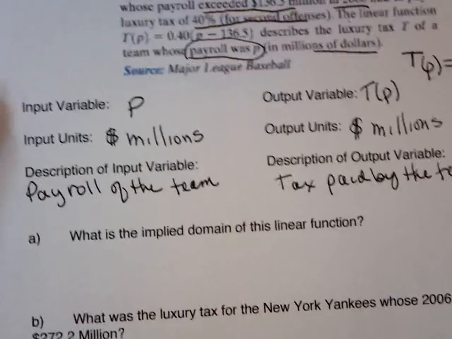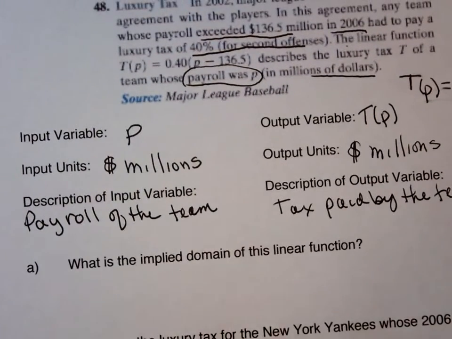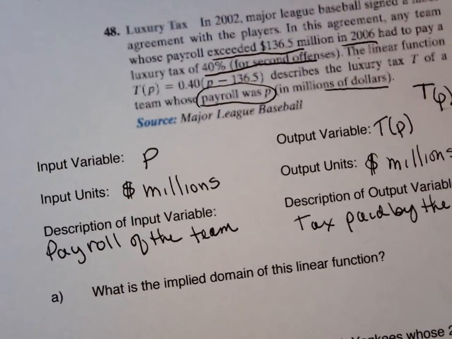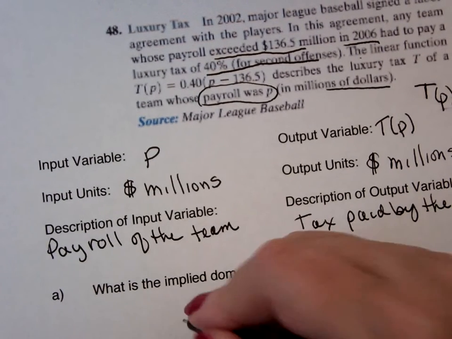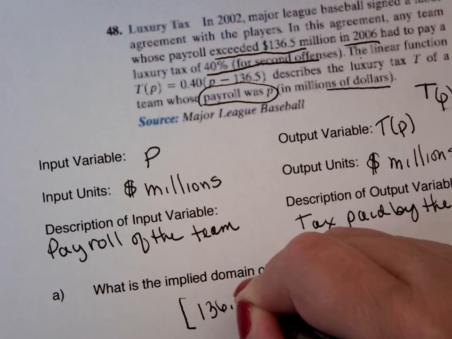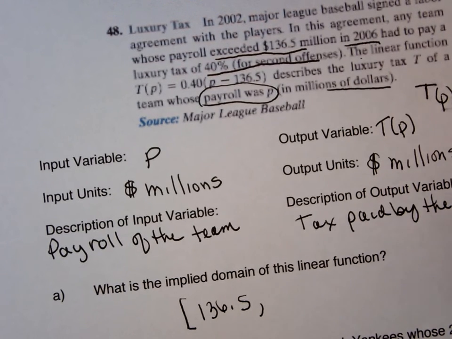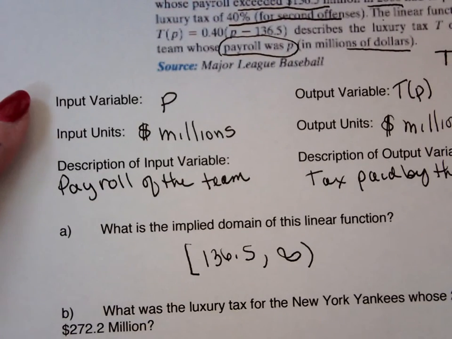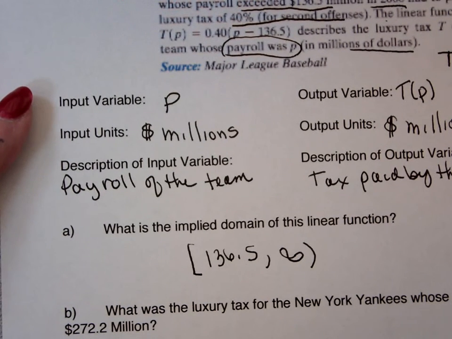And not unusual. And it says, what's the implied domain? When would they start paying the tax? 136.5, right? And unless they reach that number, they wouldn't pay any tax at all. So the implied domain would start at 136.5 to when? Infinity, forever. It doesn't have any meaning. They wouldn't be paying any tax at all if it were less than 136.5.